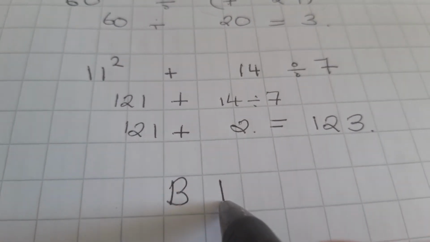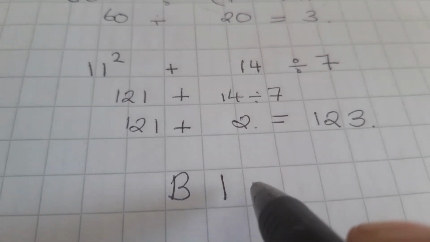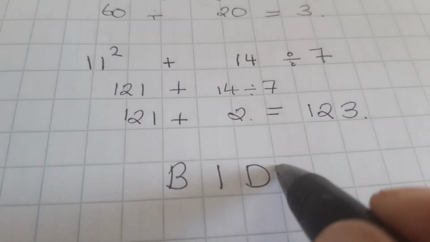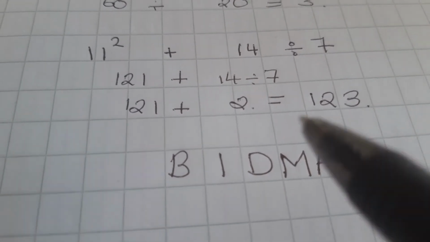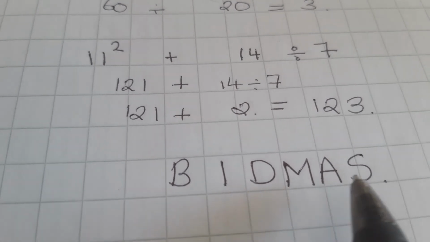Okay, so just to go over, remember this word Bidmas. B means brackets. I is indices, which we've just done. D is divide. M is multiply, A is add, S is subtract. It gives you the order that you must work things out in.